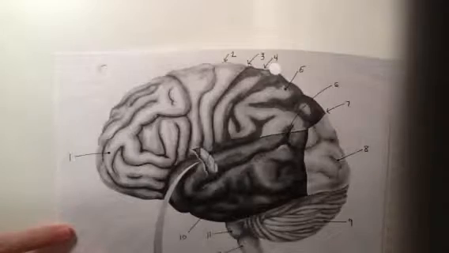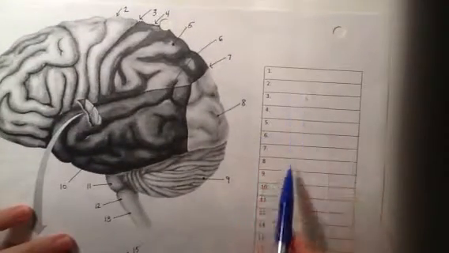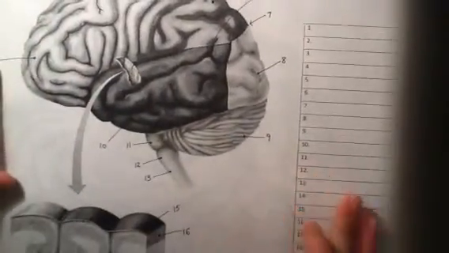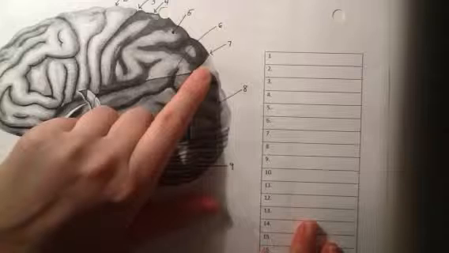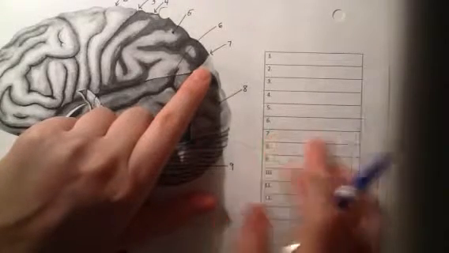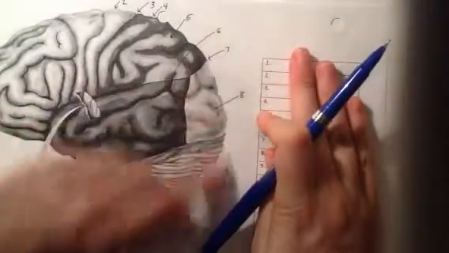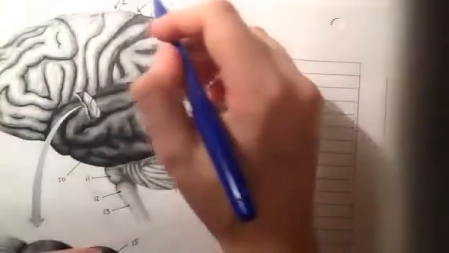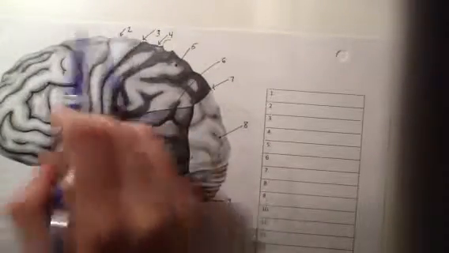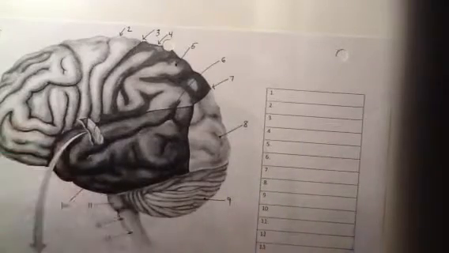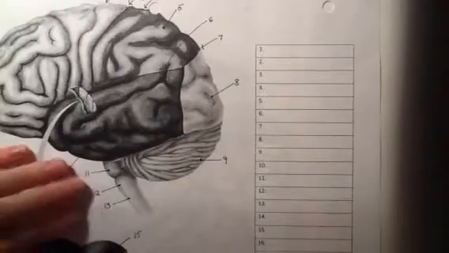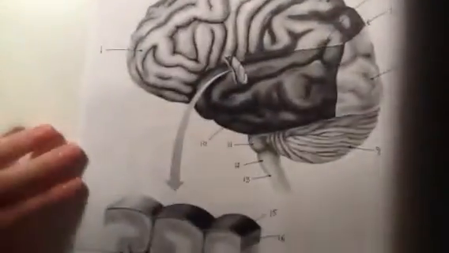If I were you, I would write the answers over here, because when you're studying, you can look over here and say, okay, number 7, what is that? Oh yeah, parieto-occipital sulcus. And then you can check yourself over here. You can cover this up and check yourself. I am going to write them, gosh, I don't know, I'll probably write them over here because then I don't have to slide back and forth and you can see everything at one time. But if I were you, I'd write everything in the box, just for studying purposes.